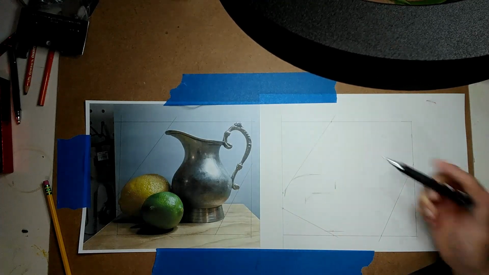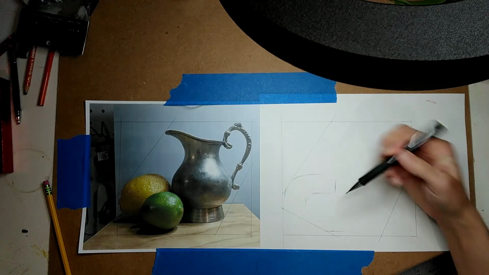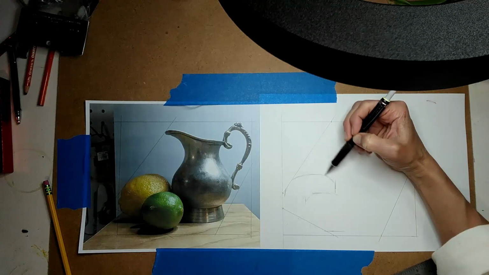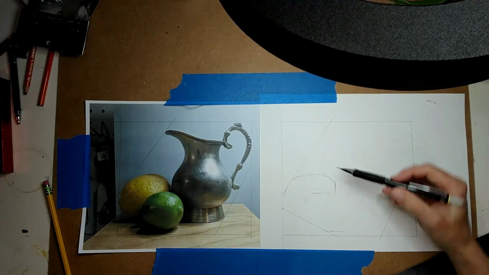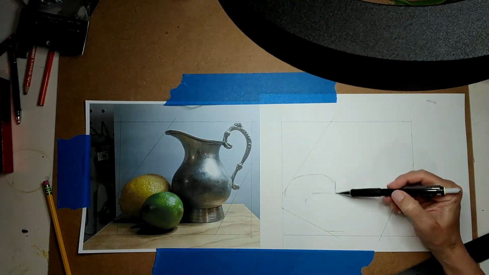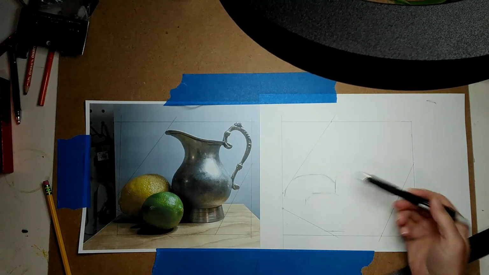Okay, so that's going to be the edge of the pitcher, and then the lime is here, and I'm going to finish that curve right here. I'm going to have to come back to that and check it later, but that's going to be the curve of the lemon.